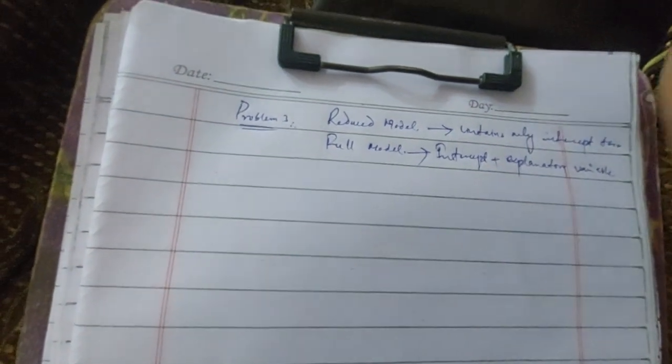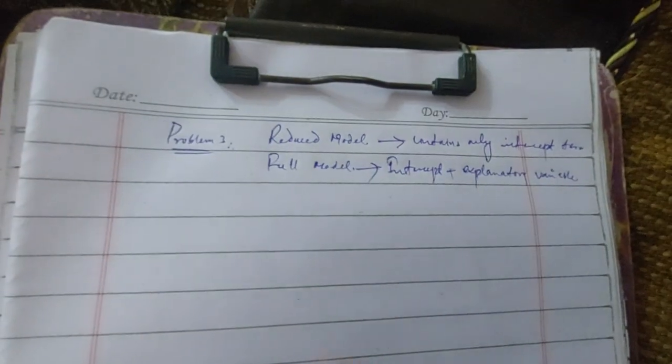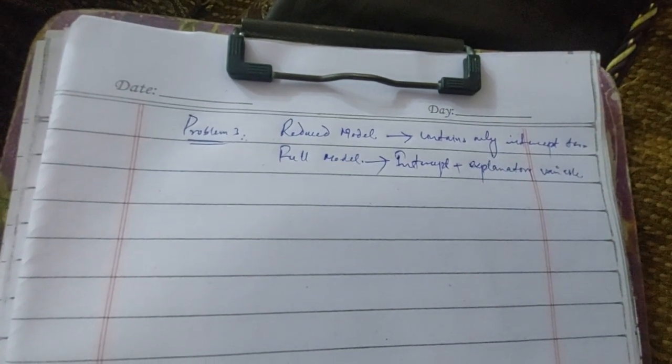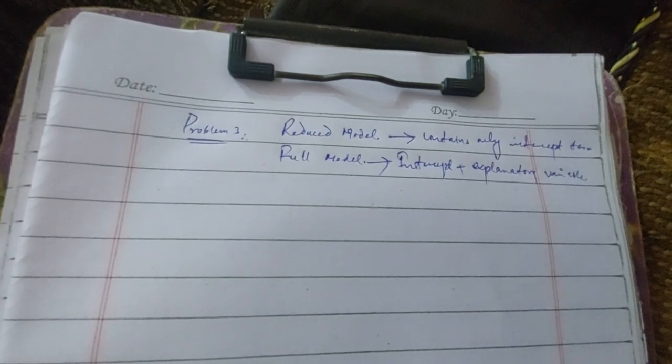The reduced model contains only the intercept term, and the full model contains the intercept plus the explanatory variable, so it contains both. The models are actually nested.